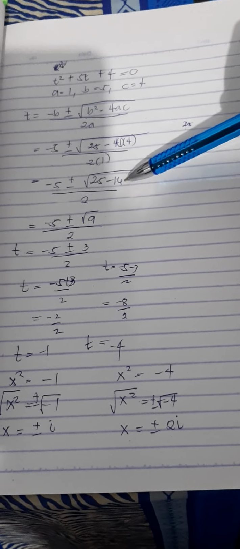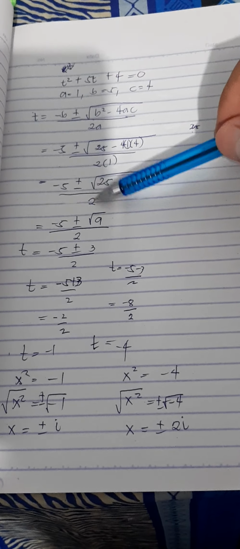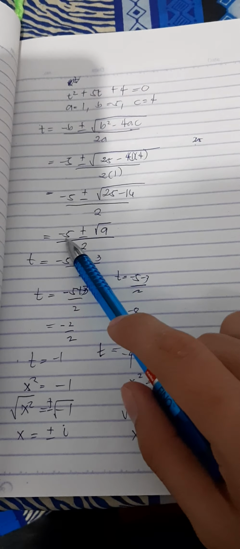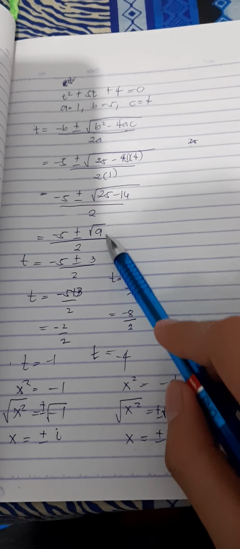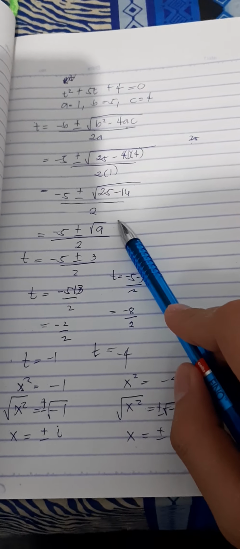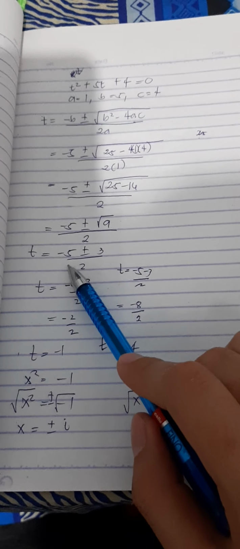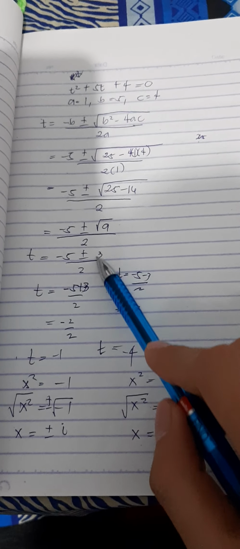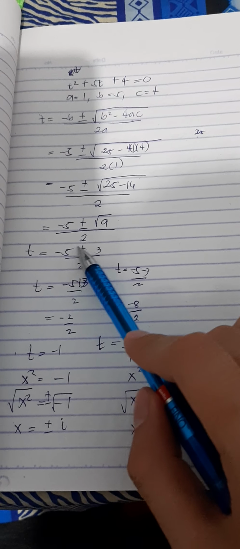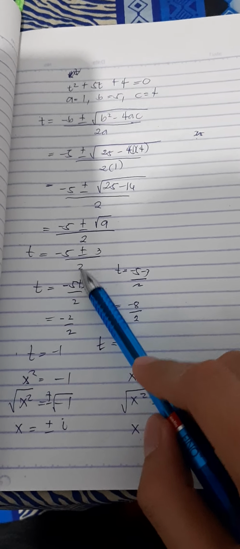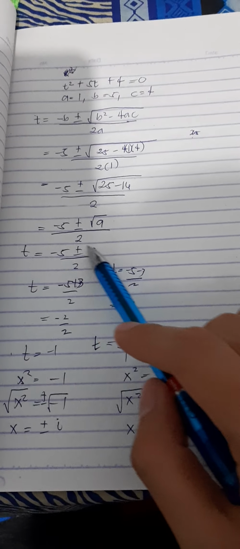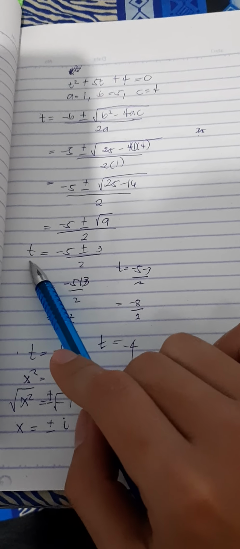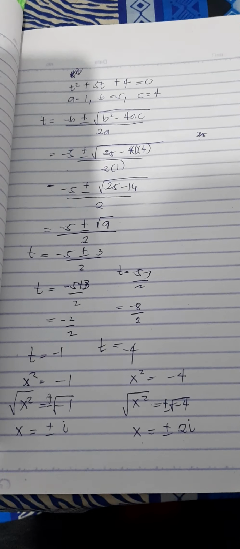So we have 16 here divided by 2. Next, we have negative 5 plus and minus, 25 minus 16 is 9. So we have square root of 9 divided by 2. And now we have square root of 9 is 3. So therefore, we have negative 5 plus and minus 3 over 2. So from this point, we will now divide the possible values of our t. Since here, t pa lang yung nakikita natin, mamaya pa yung x.